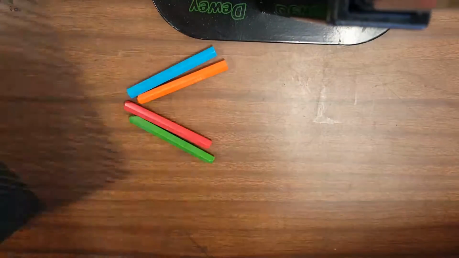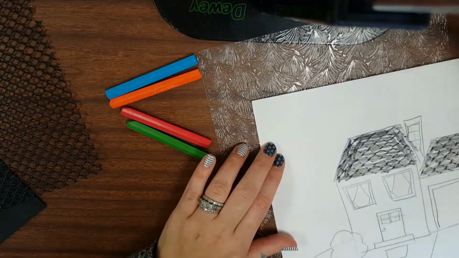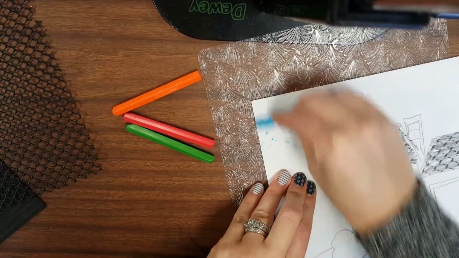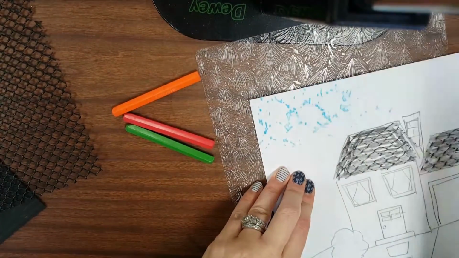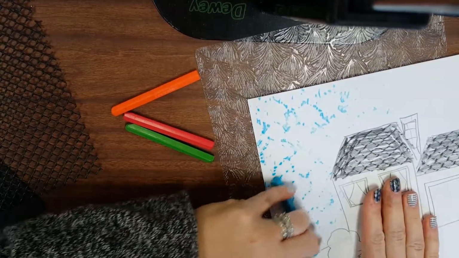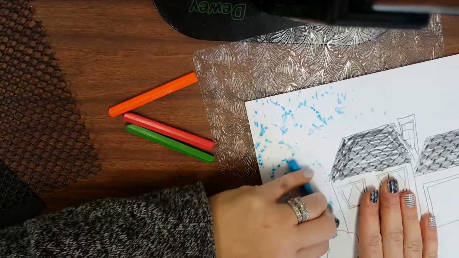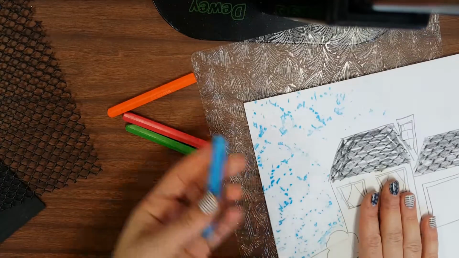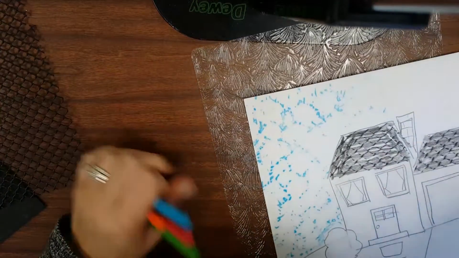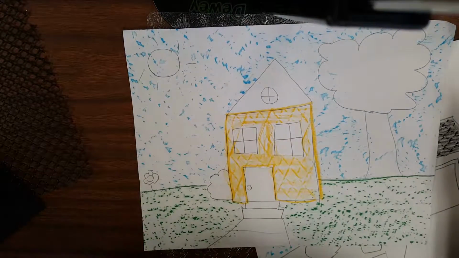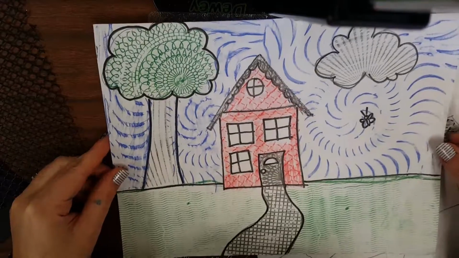How about I show you part of the sky right now. If I wanted to work on a big area, I would put it flat like this, and that way I can get a lot done quickly. I do want my sky to go all the way down to that horizon line. You don't want to leave a gap. And if you want to get in a little area, you could hold it a different way. So you're going to continue coloring. Here's another one I did. Continue coloring until all the areas are done.